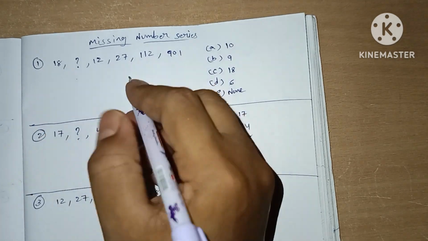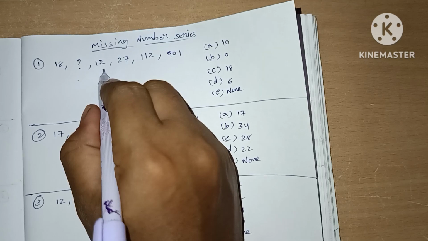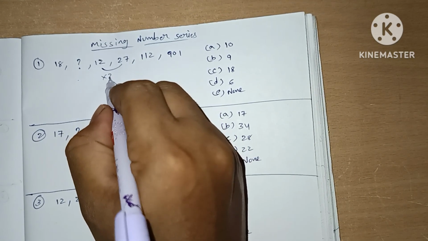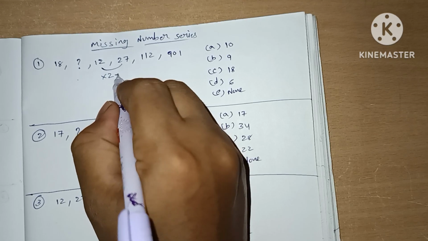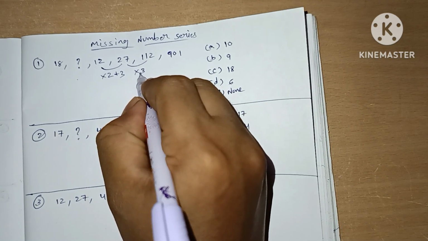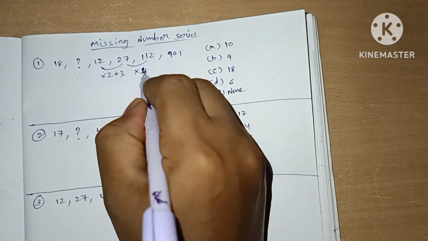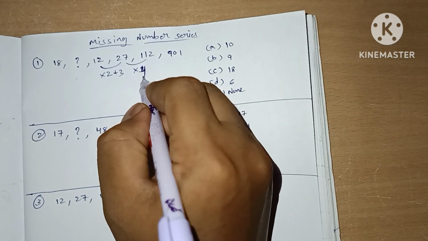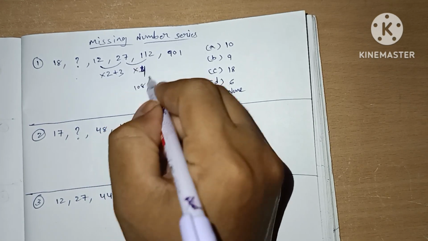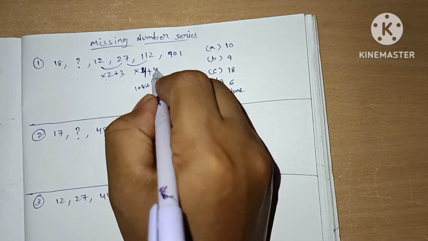Okay, here it is increasing. Okay, let's see. This is nearly into 2 times 24 plus 3, 27. 3 times will be 81. So let's take it as 24, 27, 4 times will be 108 plus 4. So into 2 plus 3, into 4 plus 4.